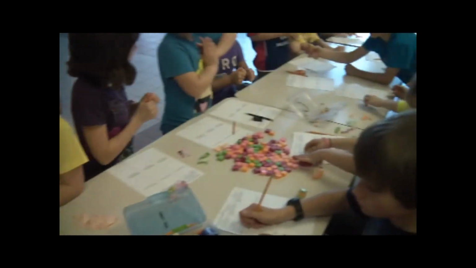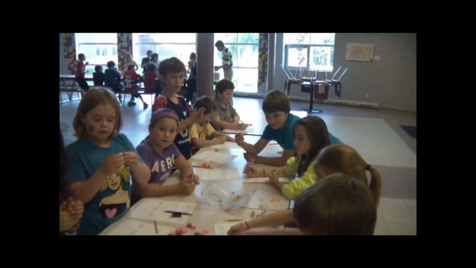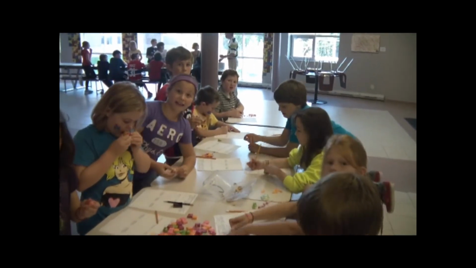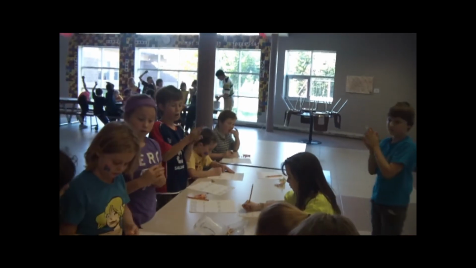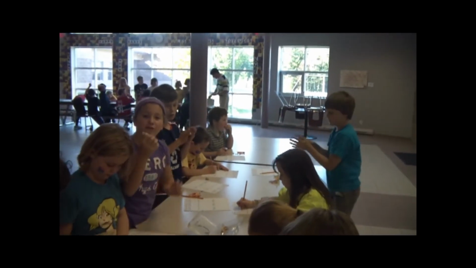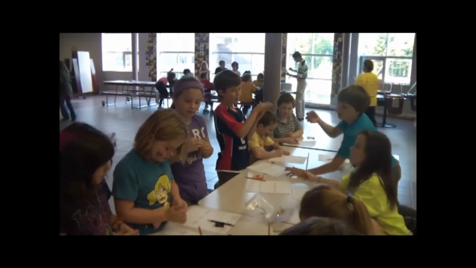I think half the table didn't hear you, so I think half the table might have the wrong answer. This gentleman said that it's a metamorphic rock because to morph something means to change. And you're changing this into a rock using pressure. I know. Squish it right up.